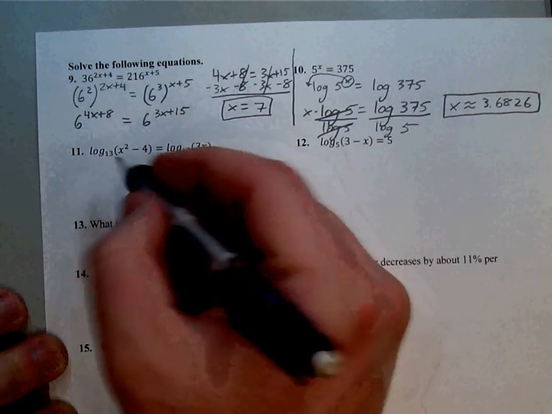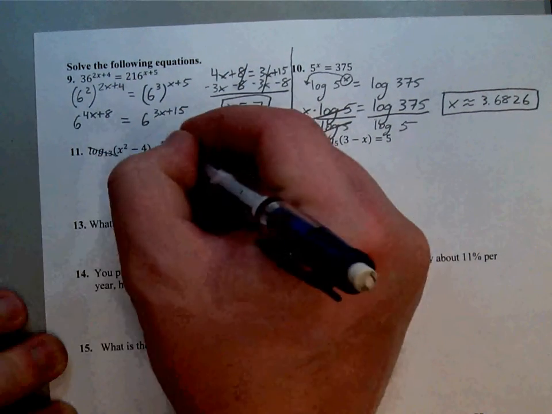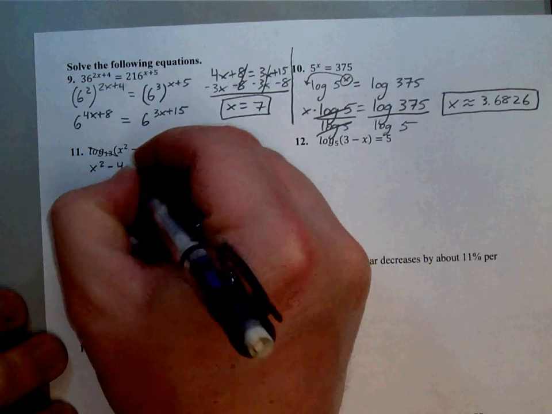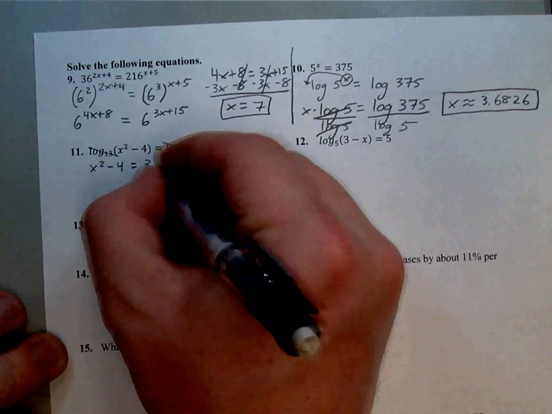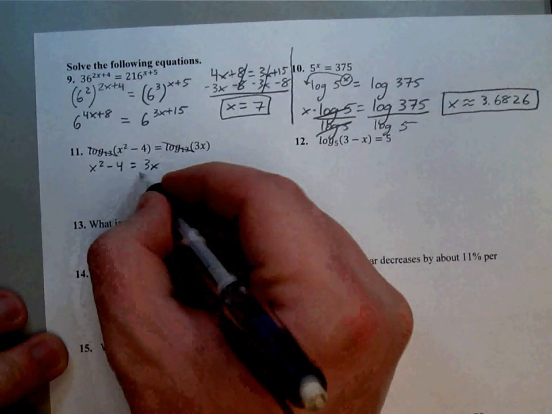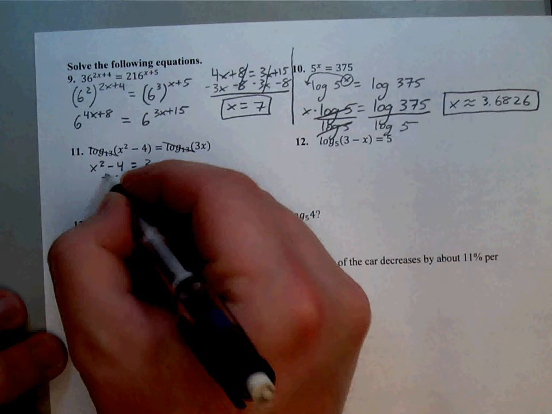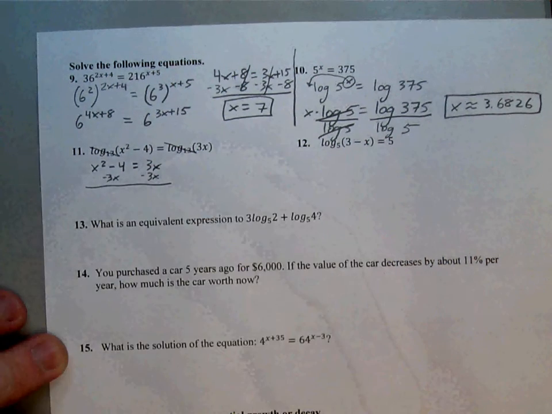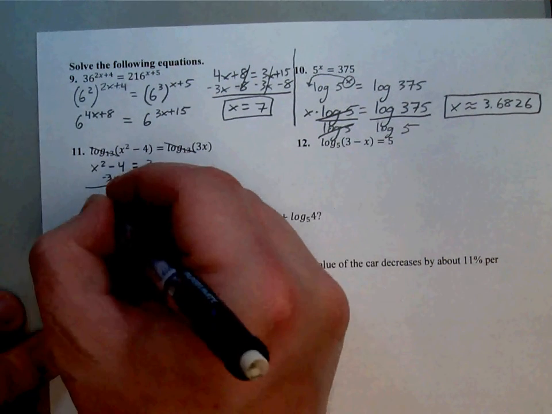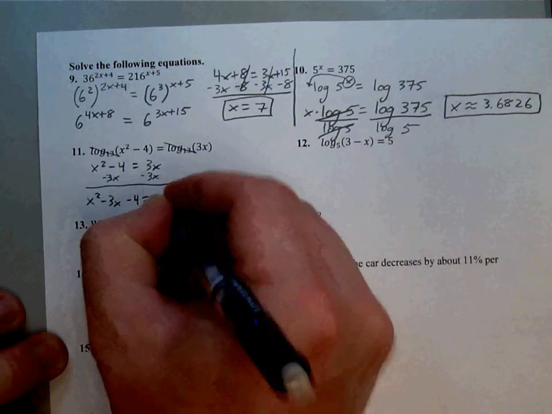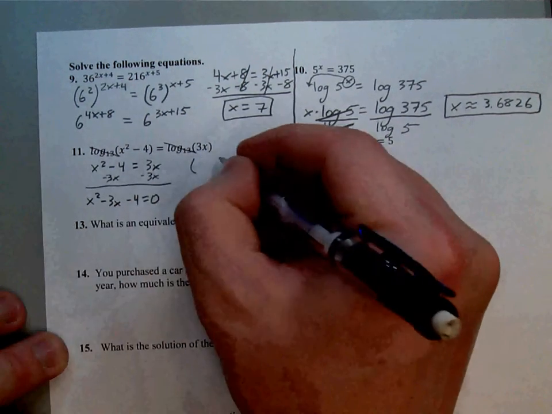Number 11, there's log base 13s on both sides. I can drop the logs. Then x squared minus 4 has to be equal to 3x. Looks like this is going to be a factoring problem. We need to set it equal to 0. So subtract that 3x over. Put it in order, largest exponent down to the smallest. So x squared's first, then the minus 3x, and then the minus 4. I'm going to try and factor that.